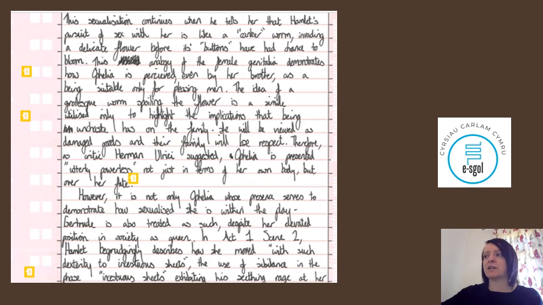This sexualization continues when he tells her that Hamlet's pursuit of sex with her is like a canker worm invading a delicate flower before its buds have had chance to bloom, okay? Again, your AO2 here, the canker worm's a close link to the language here. And then the analysis, this analogy of the female genitalia demonstrates how Ophelia is perceived even by her brother as being suitable only for pleasing men. So the AO2, really confident, really appropriate, a real sense of confidence with the AO2 choices here.